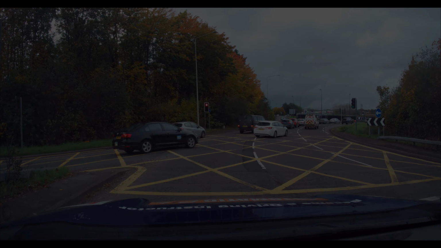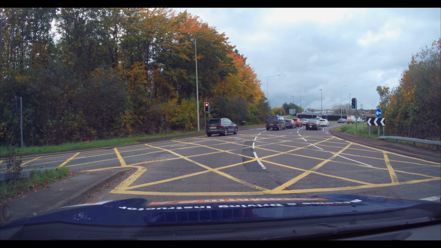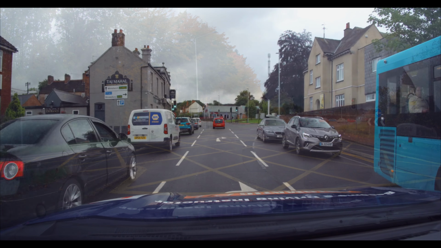As we stop here, there's a lot of traffic going round. Now you notice that if that traffic stopped there, although the traffic light went green, we would have to stay at that white line because a yellow box junction means that you can't go into it unless you can fully get out of it. Otherwise, it can mean a £130 fine, even though the light was on green.